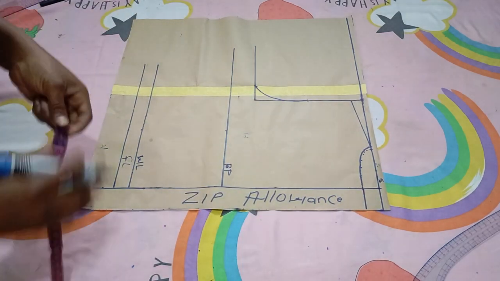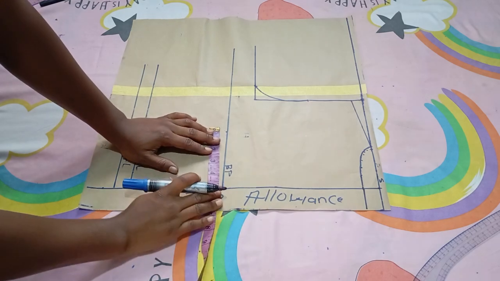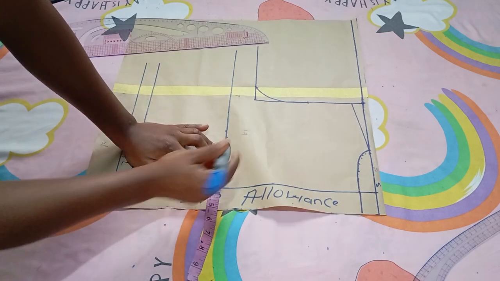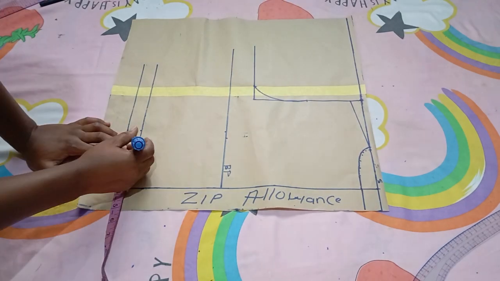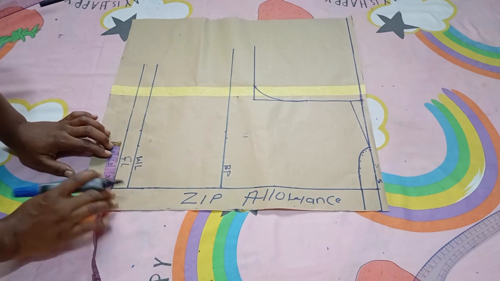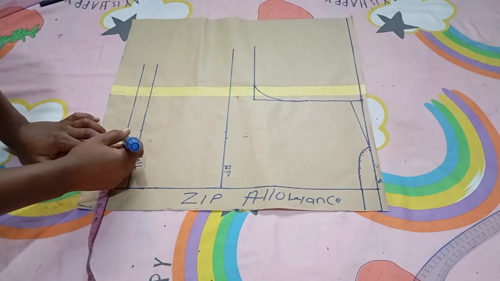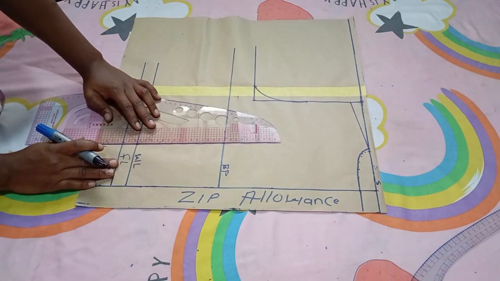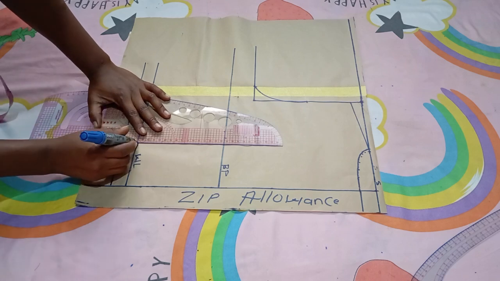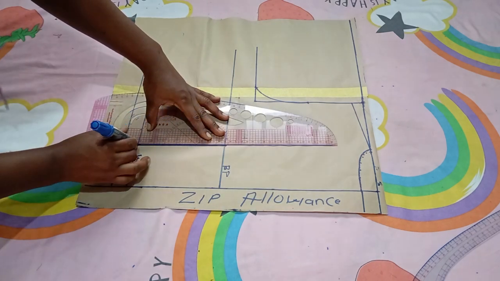So let's go ahead and mark our dart. On my bust point, I divide my nipple to nipple measurement by 2 and I marked it on the bust point. At this point, I didn't add any allowance to it at the bust point. So I marked the same thing on the waistline and also on the length of the pattern. So now I'll use my ruler to connect these points that I just marked on a straight line.